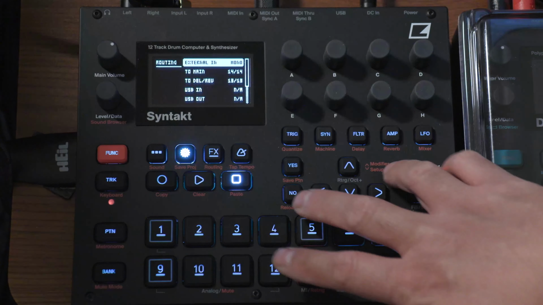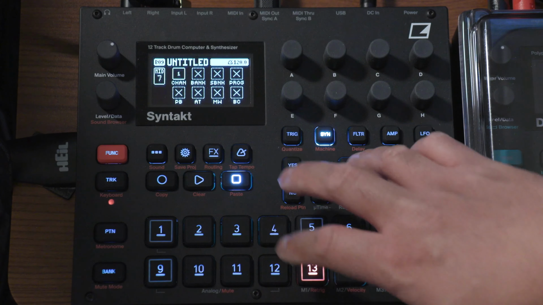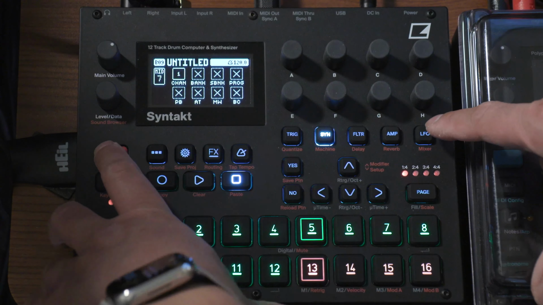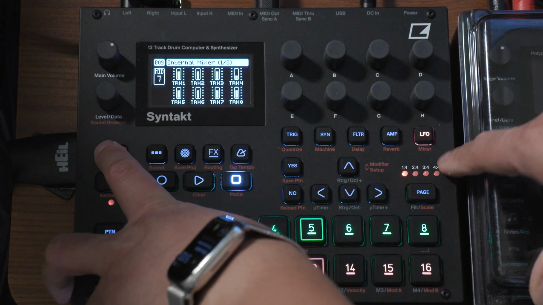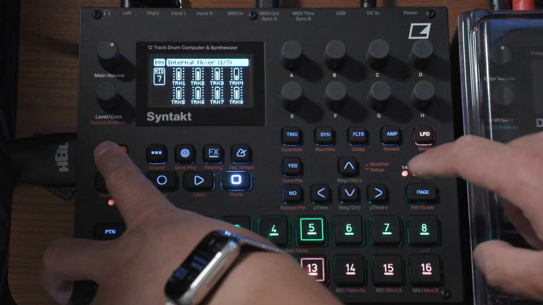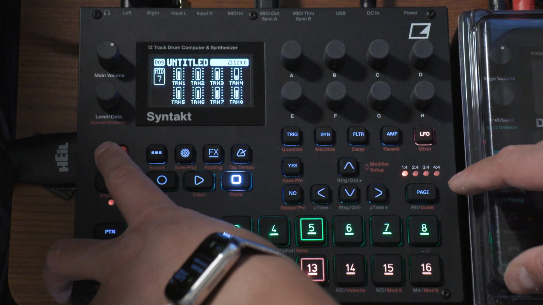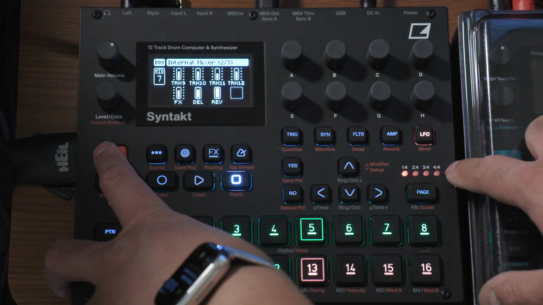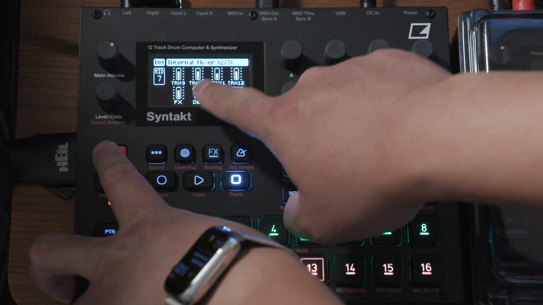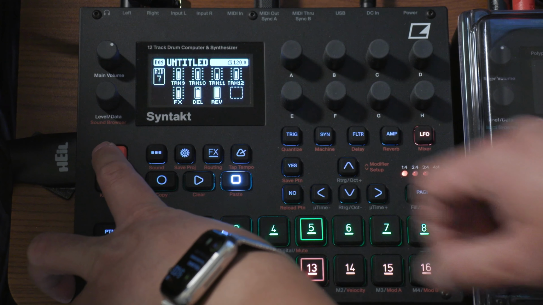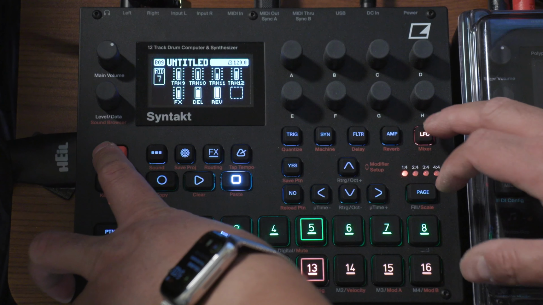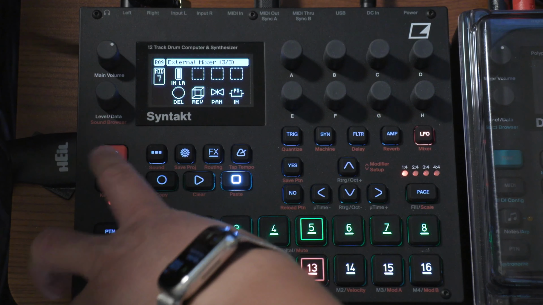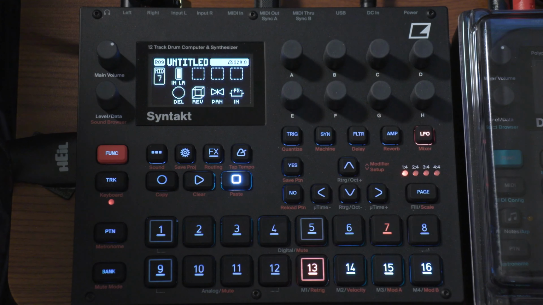So, and then let's get out of there, hit no, and then you want to hit function and LFO. That takes you to the mixer page. Now there's 3 pages for the mixer. So the first page, of course, is the individual tracks 1 through 8. Second page is tracks 9 through 12, as well as the FX, delay, and reverb. And then the third page is where you set the incoming audio.